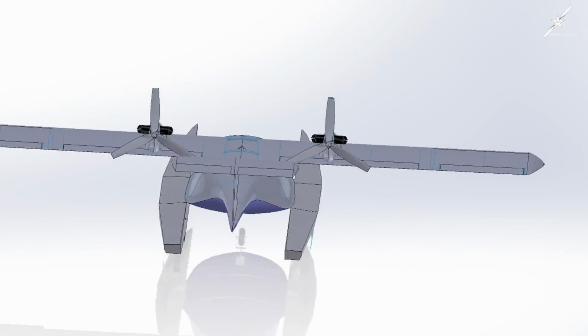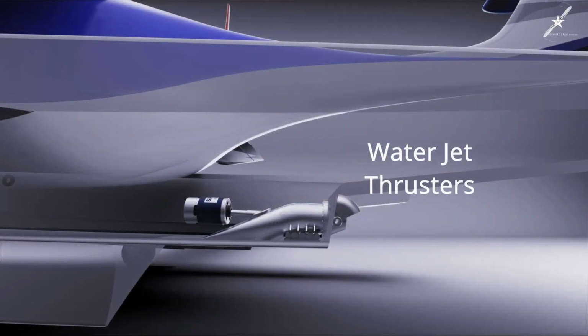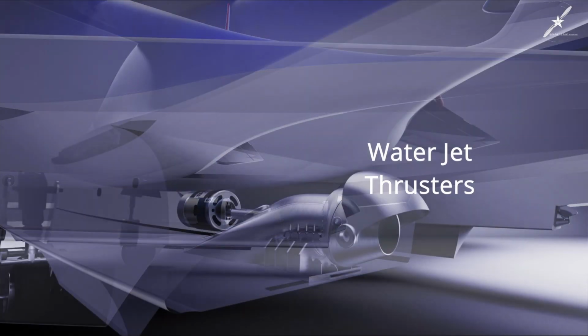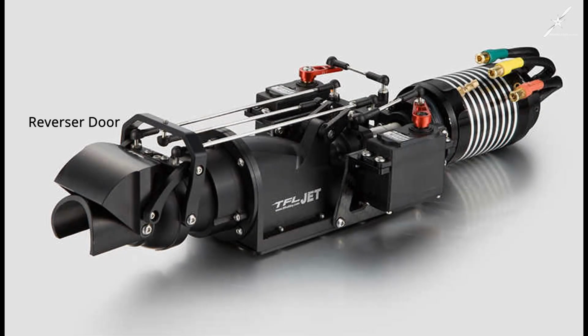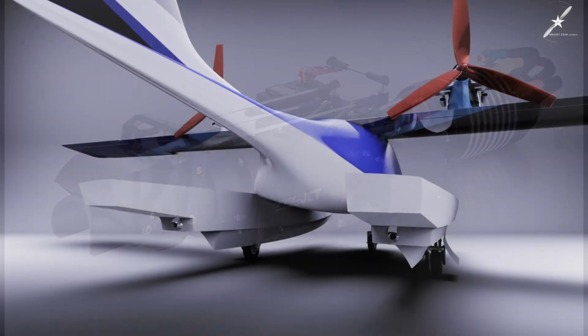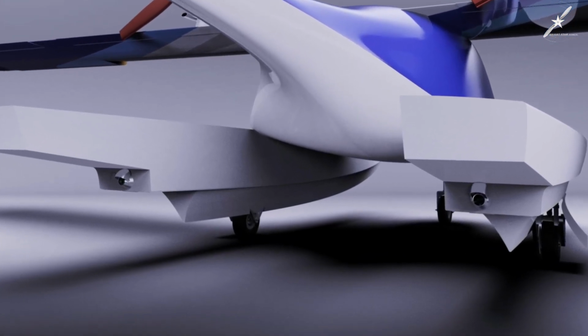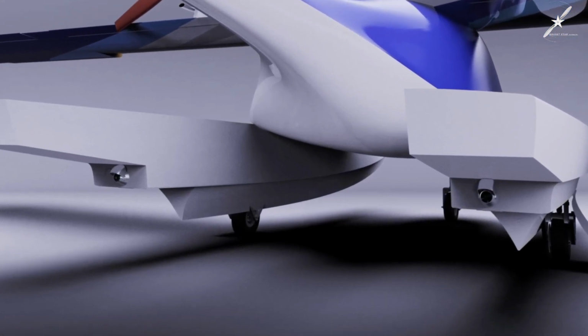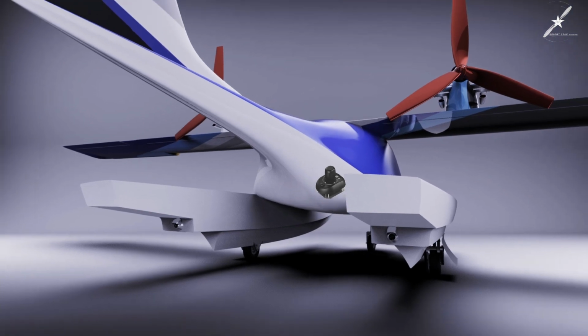One of the cool features I designed into this unique aircraft is electric water jet thrusters, like the kind you see on jet skis. These thrusters are just not as powerful and are smaller than the ones on the jet skis. So, there will not be any ugly water rudders on this sleek design. As you can see here, the jet thrusters are mounted in the rear of each pontoon.